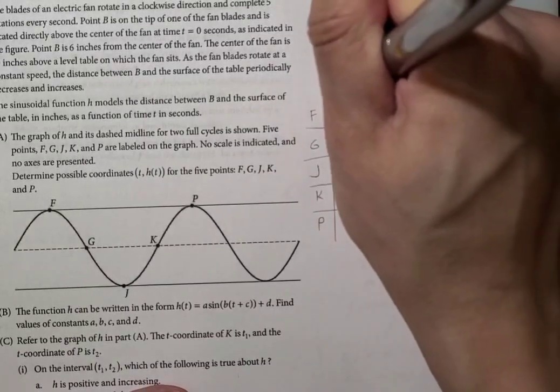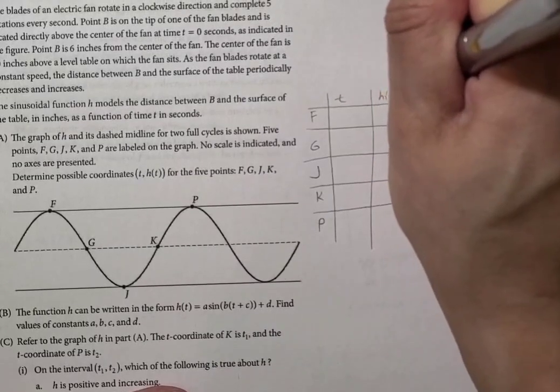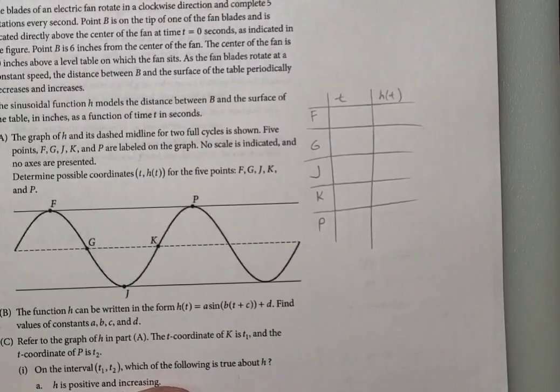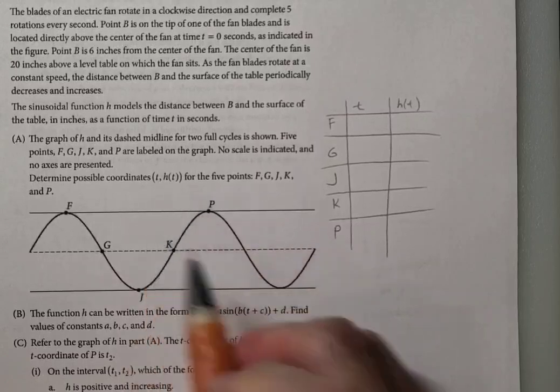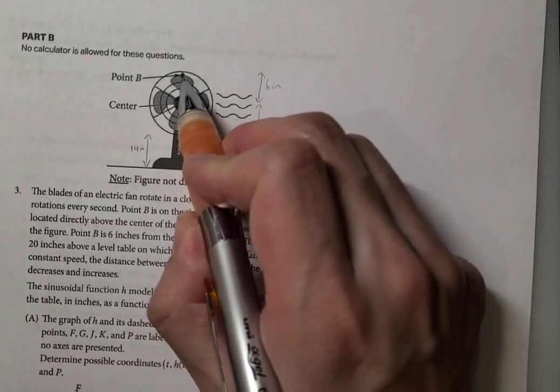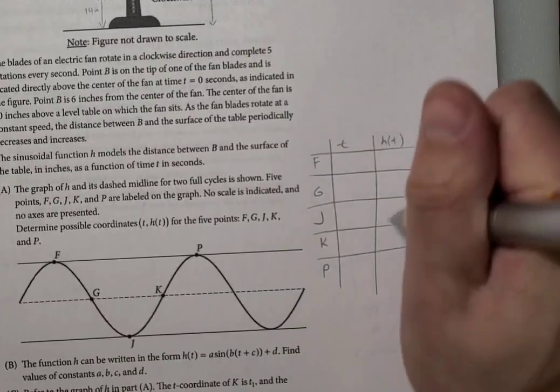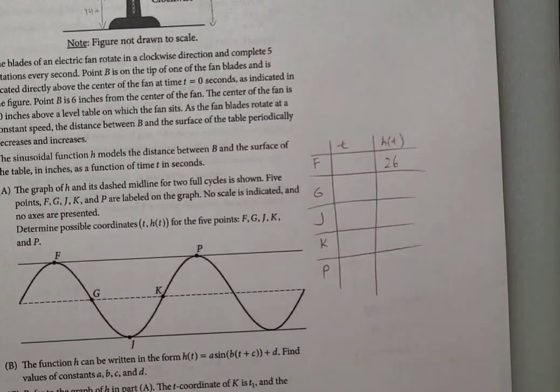We want some T and some H of T. Okay? That's what we want, right? So we know that at this point, it's at the highest height. So that would be when B is right where they drew it. How high is that? That's 20 plus 6, so it's 26. We can mark that as the y coordinate.